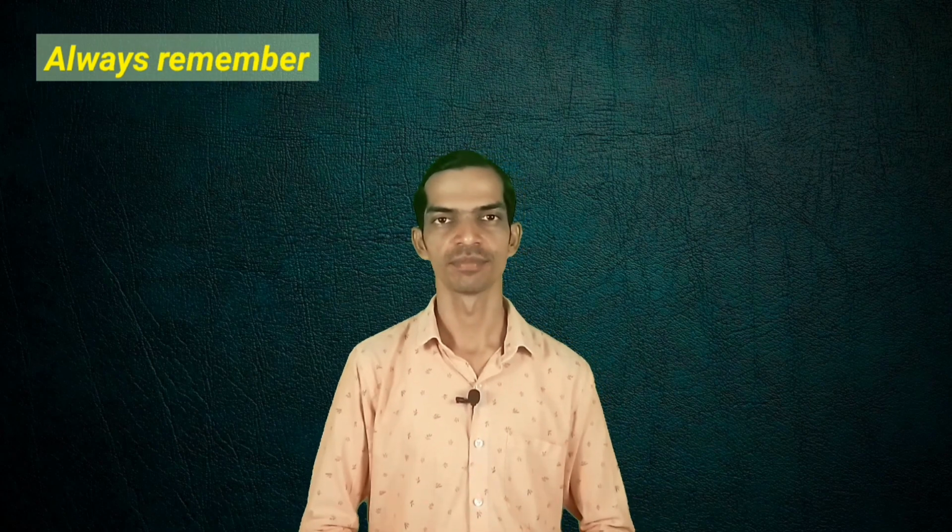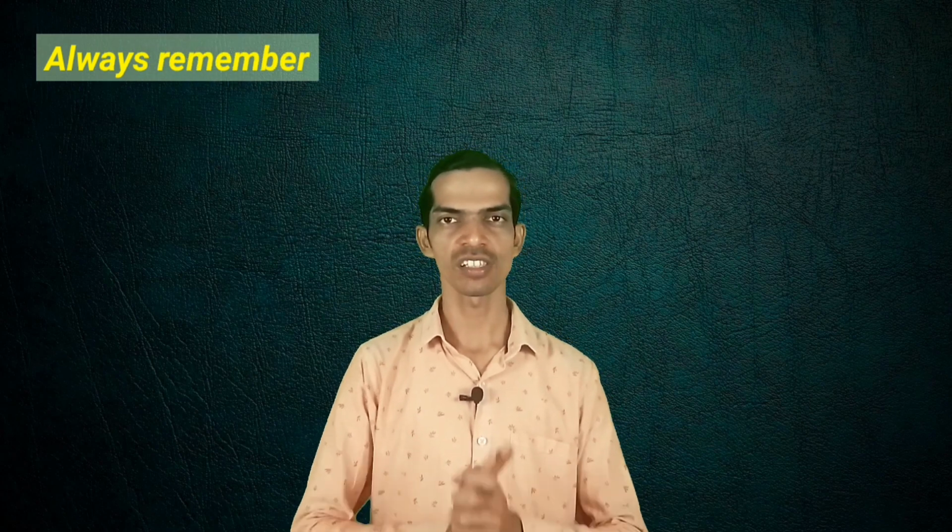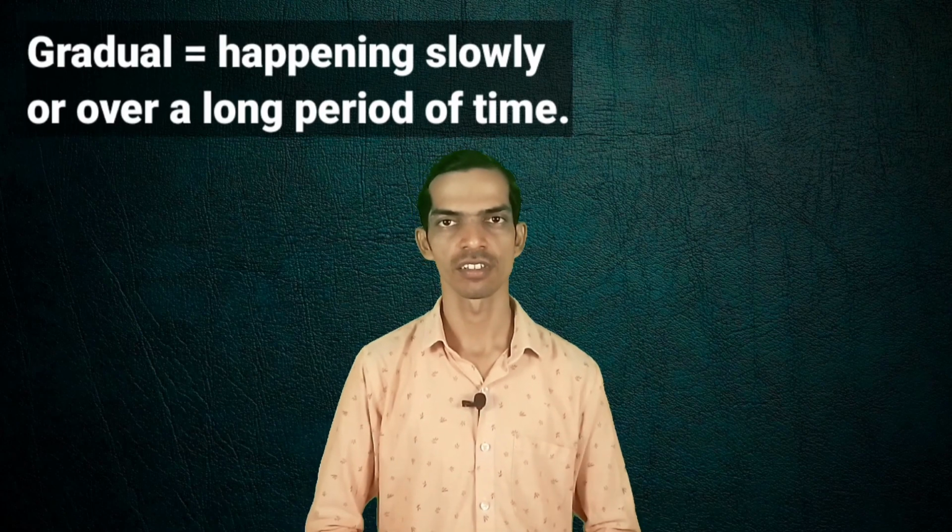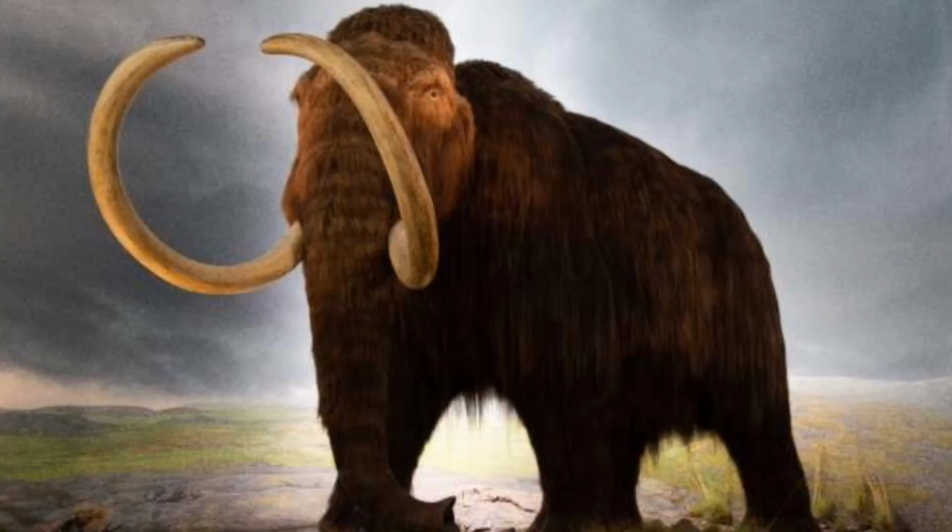Always remember, adaptation is not a sudden process, it is gradual and continuous. Differences in the structure and appearance of present day animals and animals of thousands of years ago are the adaptations that occurred according to prevailing conditions. It is our duty to conserve this diversity.